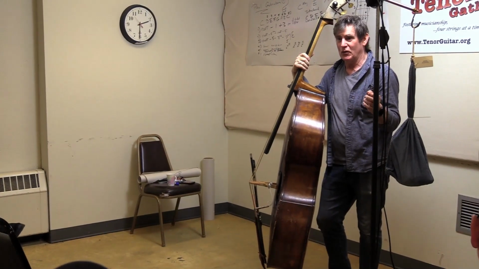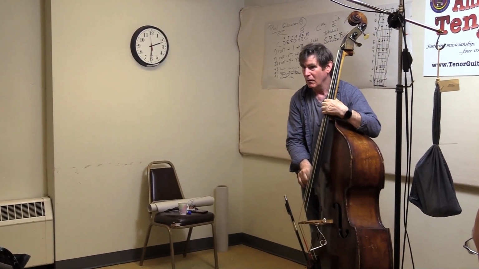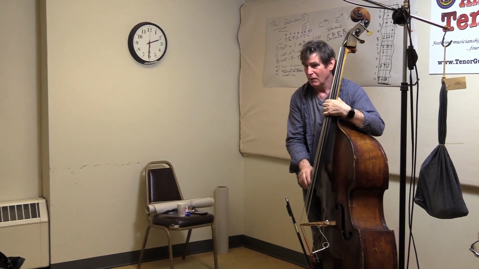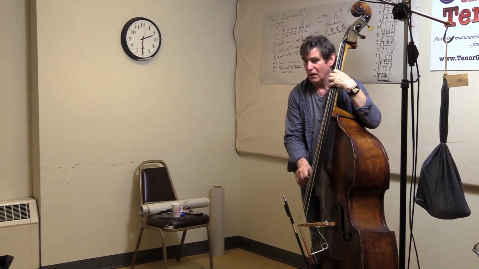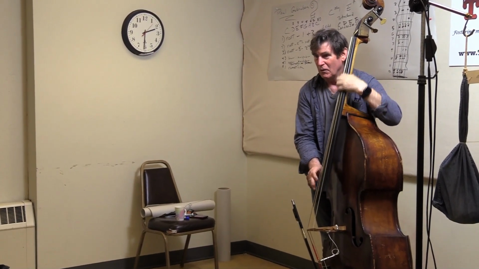Yes, you can use that tetrachord because you can start on G, which is the second, right? So there's B, there's A, there's G.